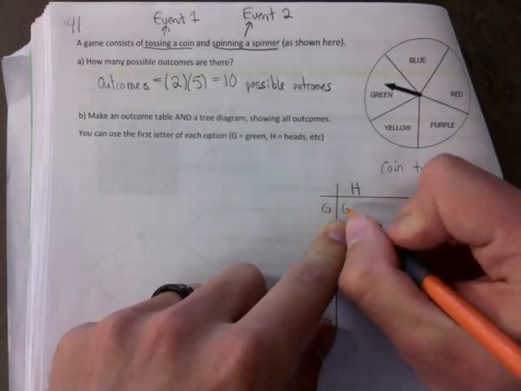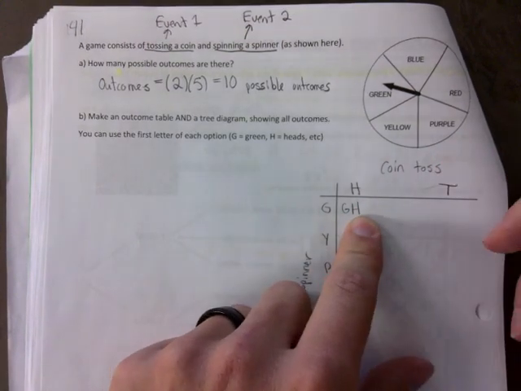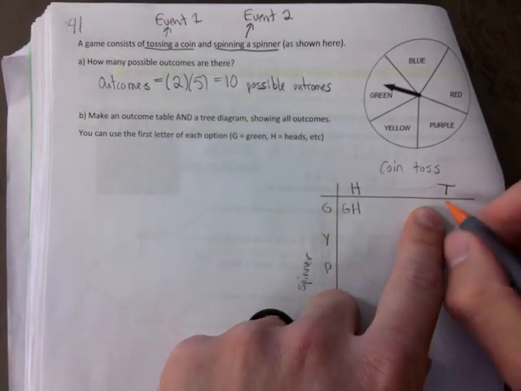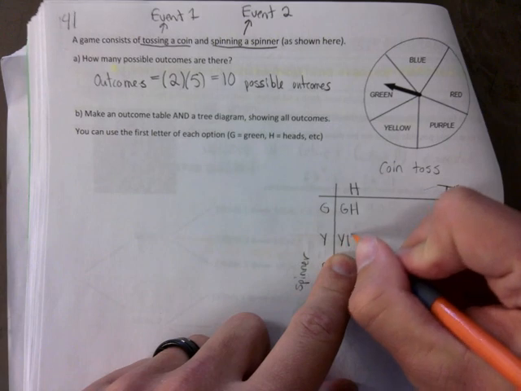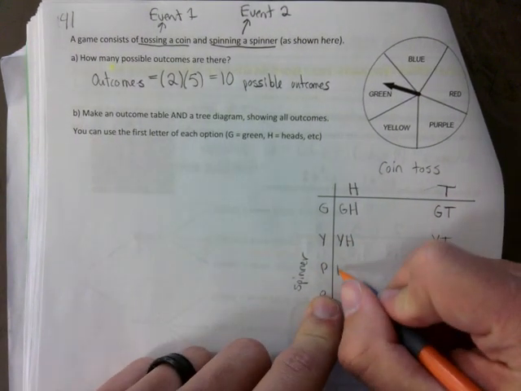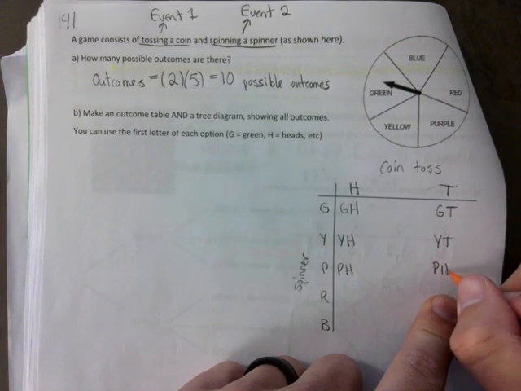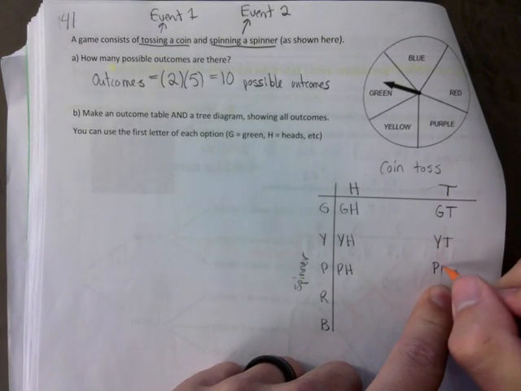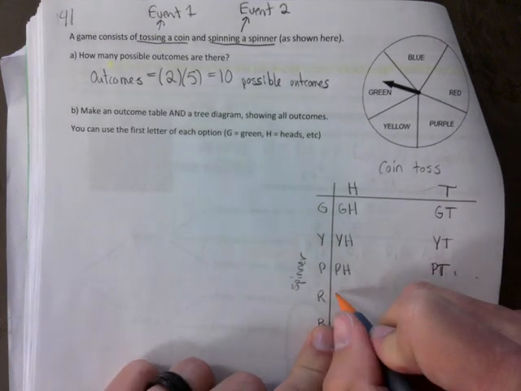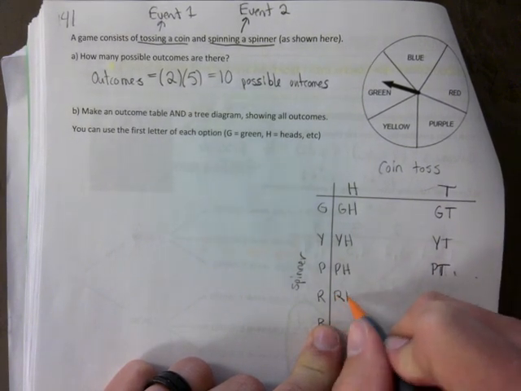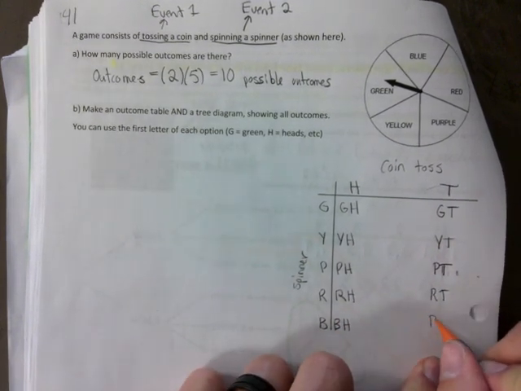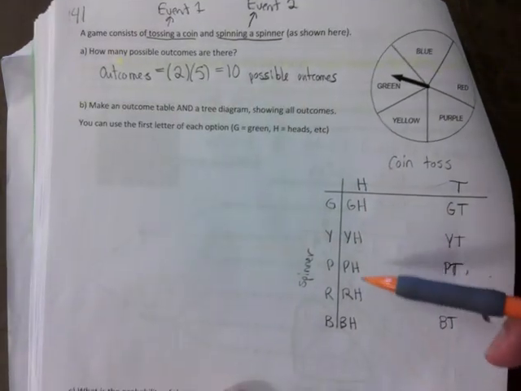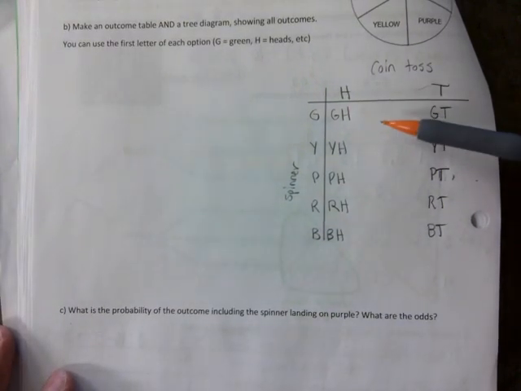So we can spin green and toss a head, or we can spin green and land on tails. We can have yellow and heads or yellow and tails, purple and heads or purple and tails, red and heads and red and tails, or blue and heads and blue and tails. So we have 10 possible outcomes, and this is what they are. This table shows us the different combinations of what we can get.